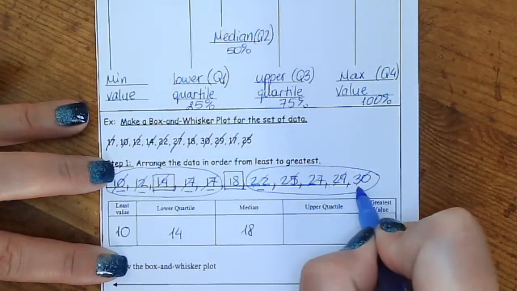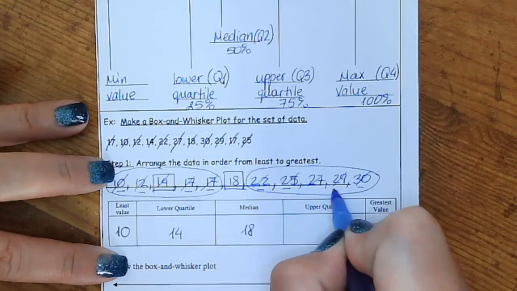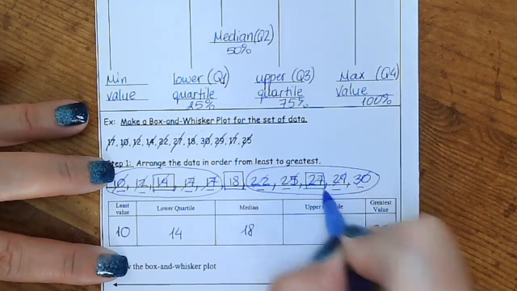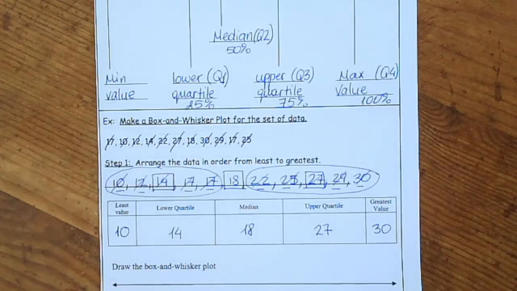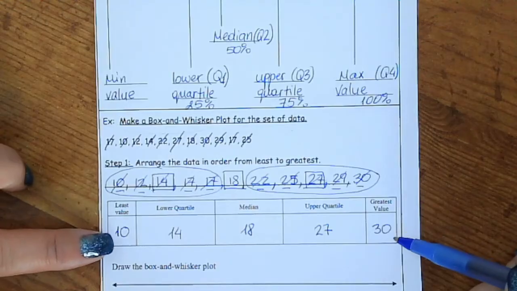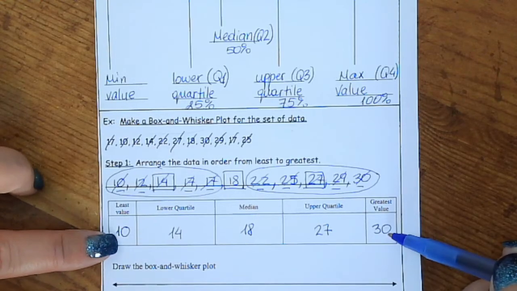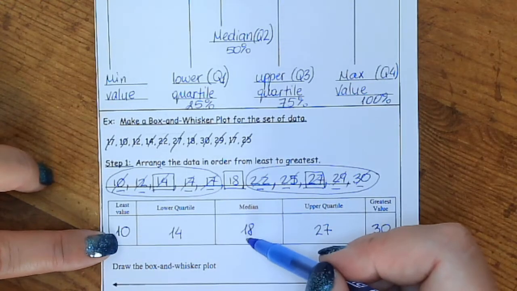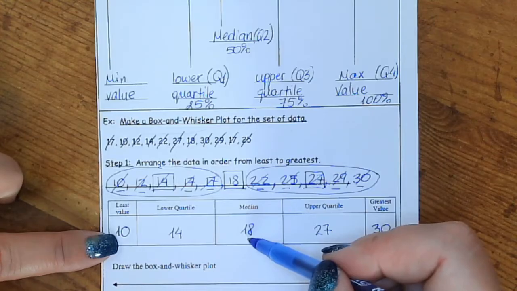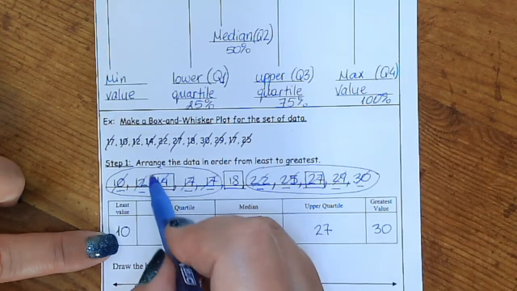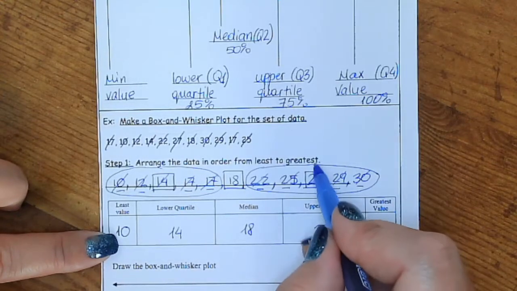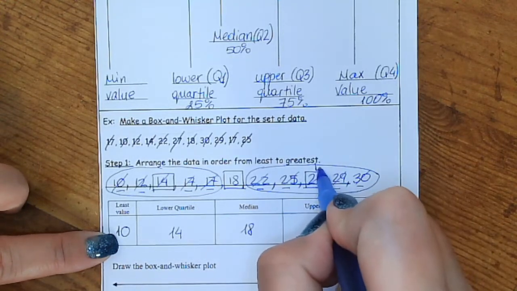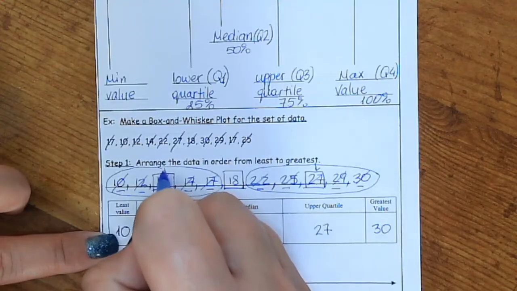So we have to get towards that middle, and here's the number 27. So the lowest and greatest values, then find out the middle of the whole set or the median. Then the lower quartile is the middle of the lower numbers, and the upper quartile is the middle of the higher numbers.